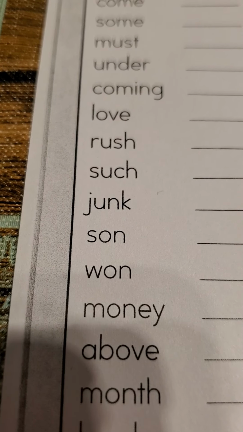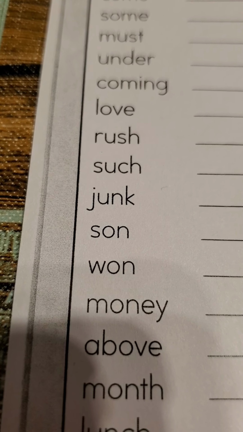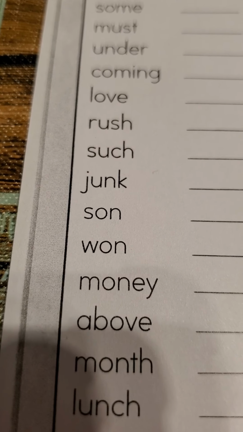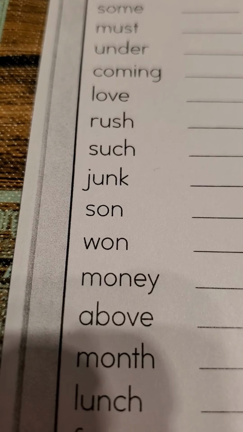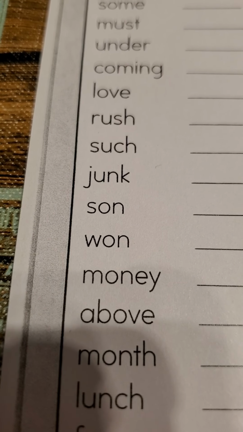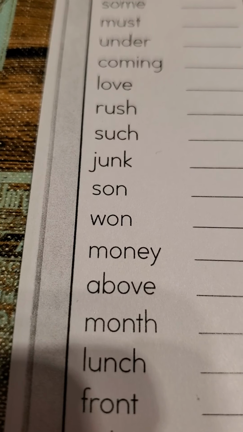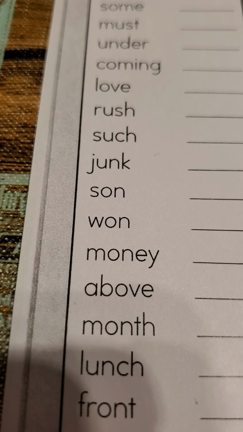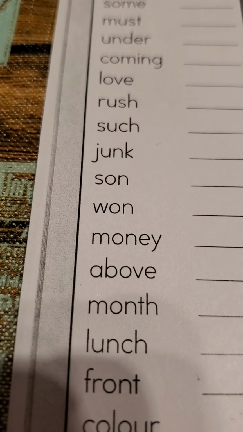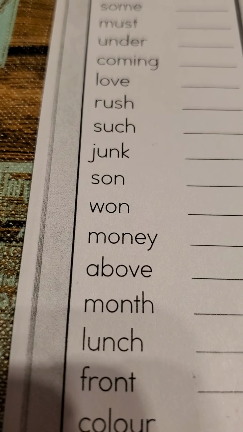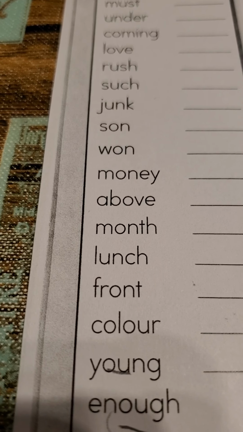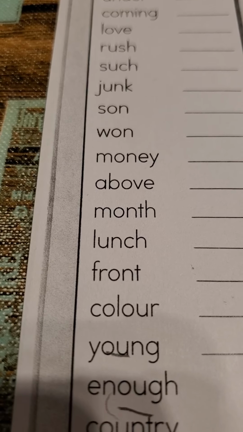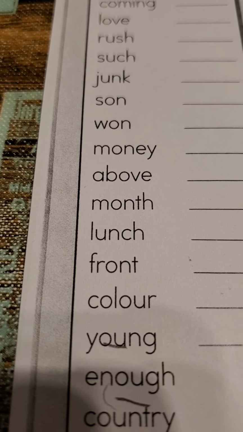Money. Above, b, v. Month, th. Lunch, ch. Front, f, t.